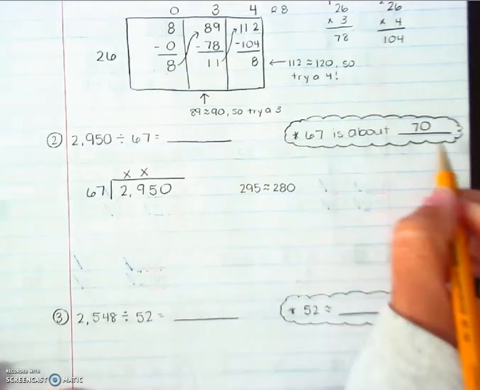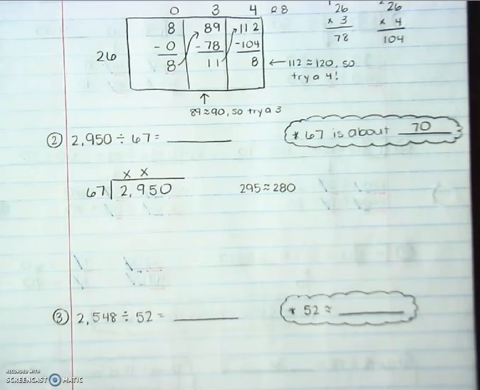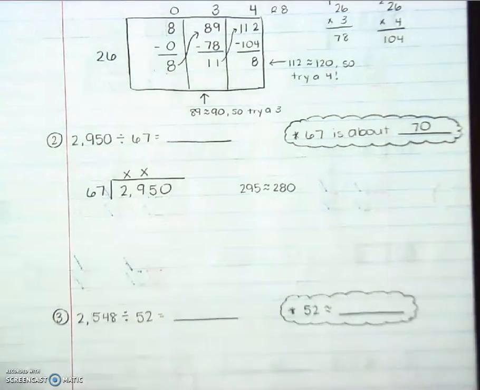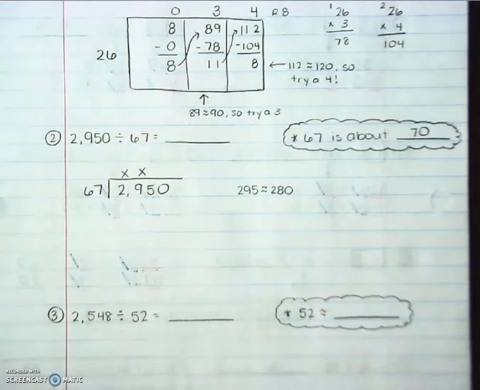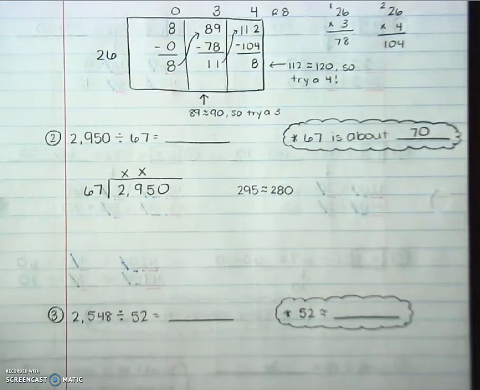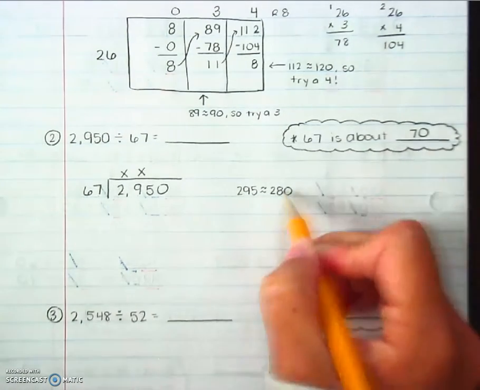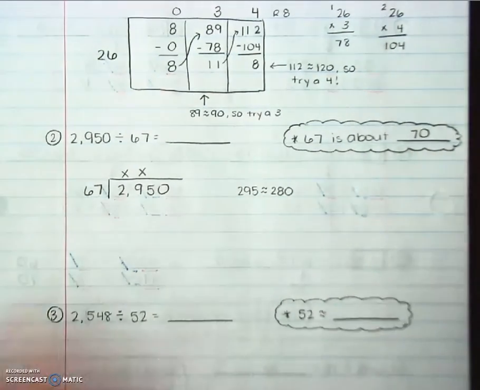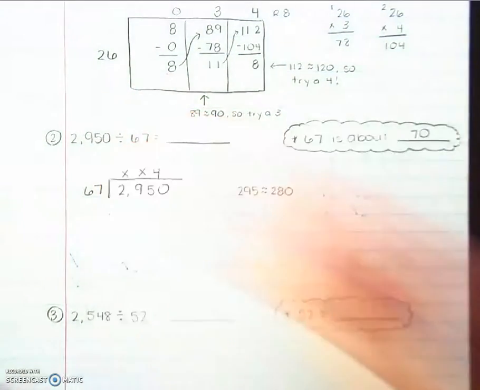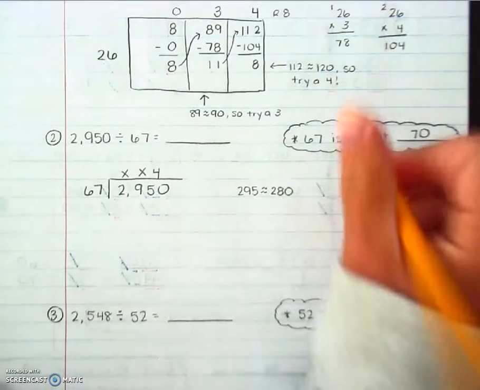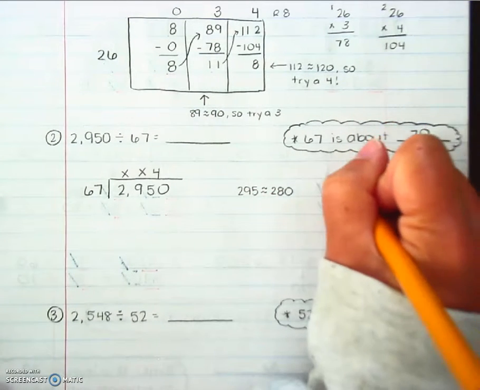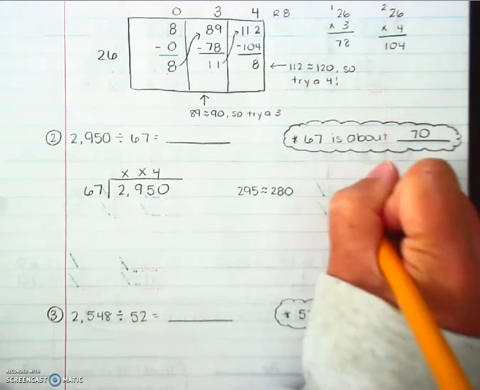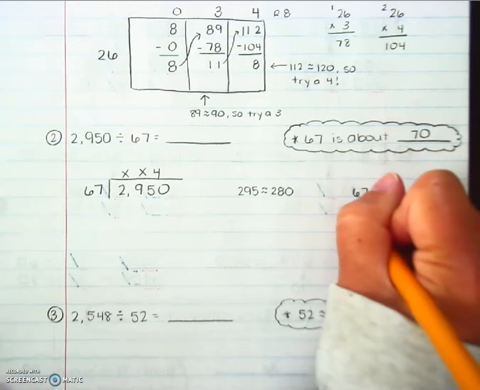And I figured that because I remembered to skip count by 70. As I skip counted by 70, I got really close to 280. I know the basic fact, 28 divided by 7 is hidden in there. So I'm going to try a 4 because 7 times 4 is 28. So let me try 67 times 4. 4 times 7 is 28.